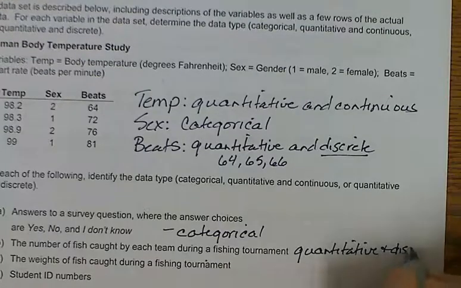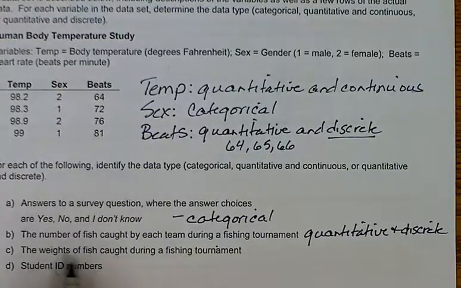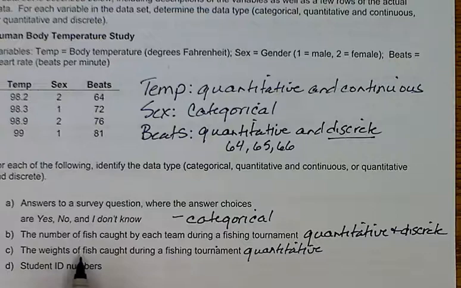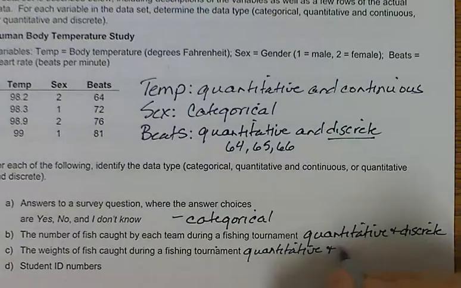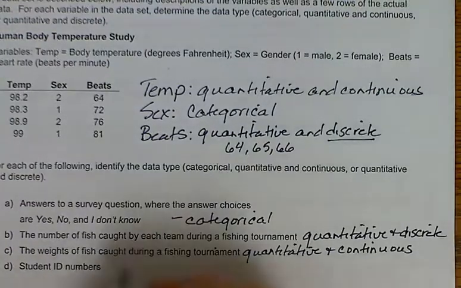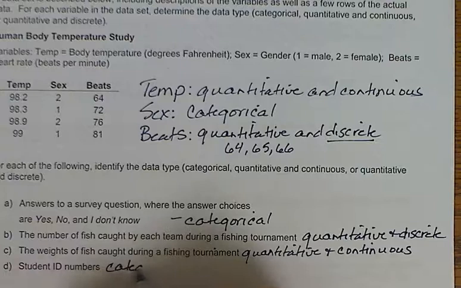That means it's discrete. For the weights of fish caught during a fishing tournament, this is also quantitative. This time the weights are something that is measured. That means it's quantitative and continuous. Last of all, student ID numbers. Although these are numbers, because they're just identifiers, this would be categorical data.